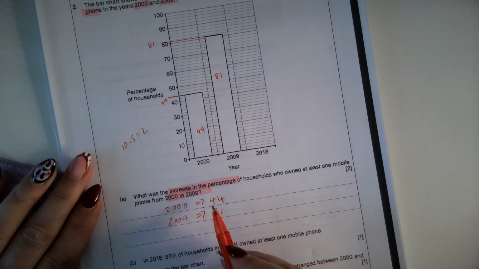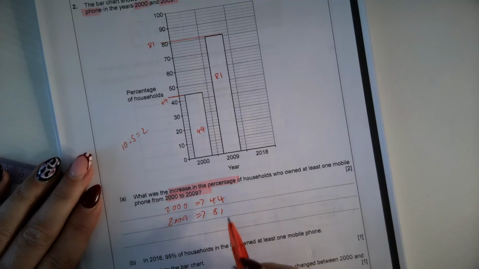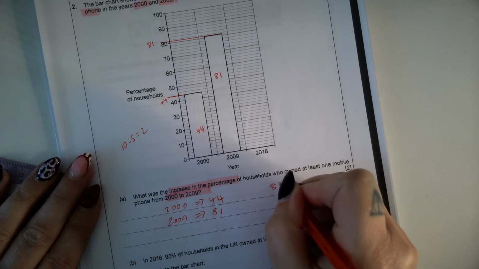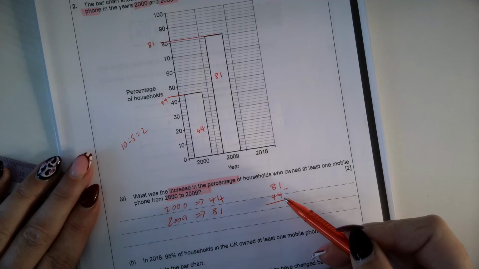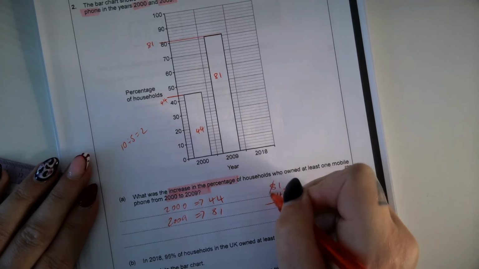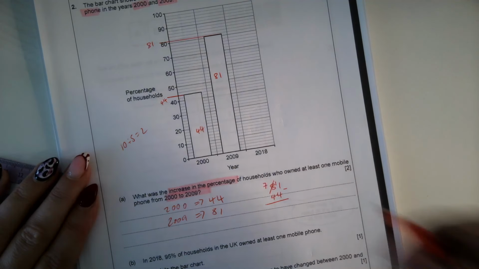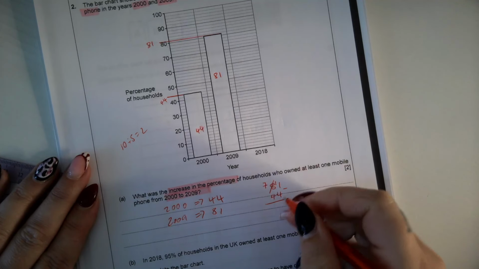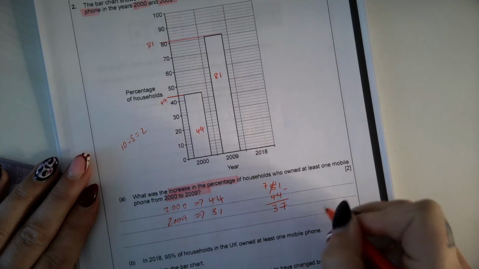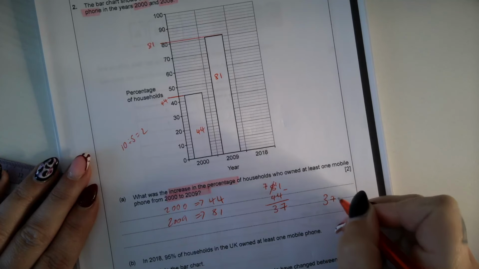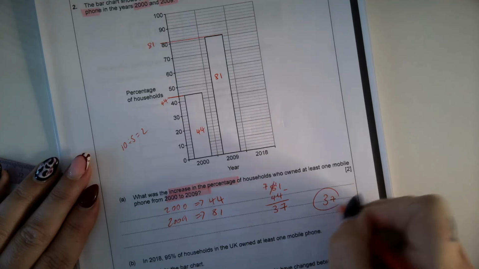So we want the difference between them. We want that increase in the percentage of households. So how many more in 2009 compared to 2000? So we're going to subtract those two values. 1 subtract 4, we can't do that and get a positive value. So we're going to borrow here to make that 11. 11 subtract 4 is 7. 7 subtract 4 is 3. So the percentage increase is 37%.